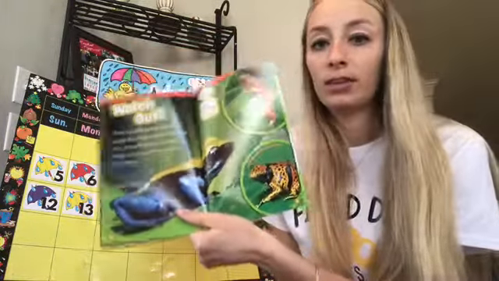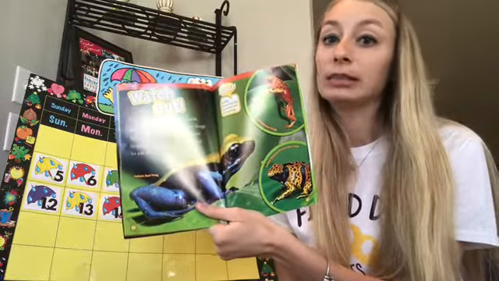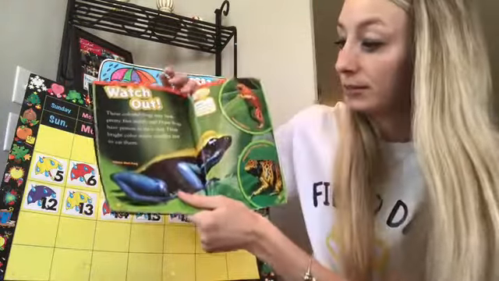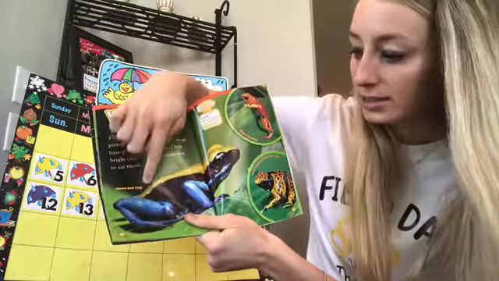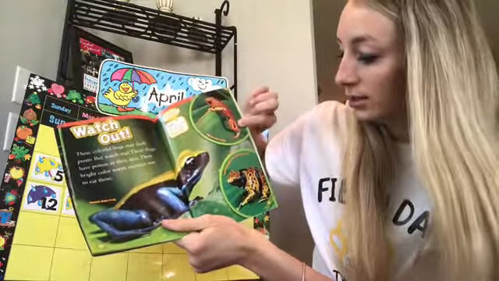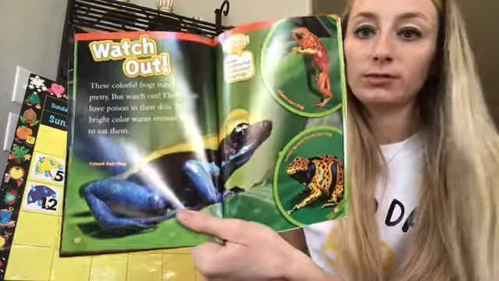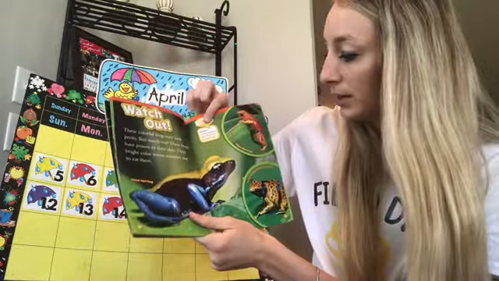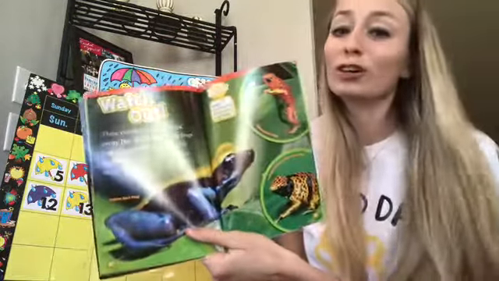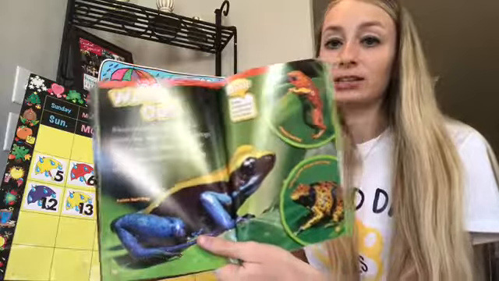What would happen if an enemy or another animal ate them, friends? Then they might get poisoned and get sick. Because this is the poison dart frog. These are all different colored poison dart frogs. Poison means something that can kill or hurt living things. So that was the definition of poison.